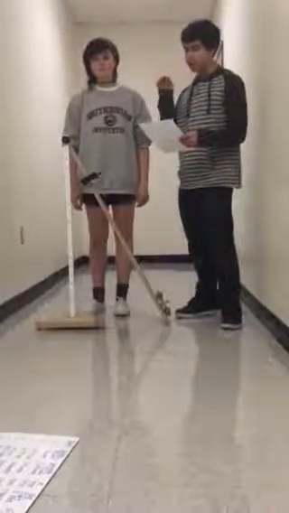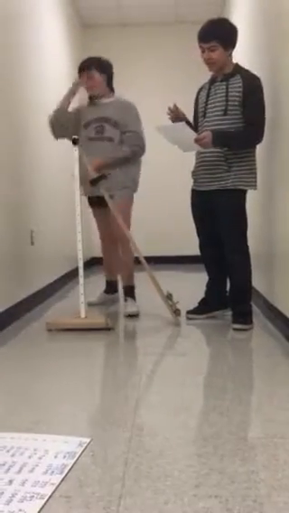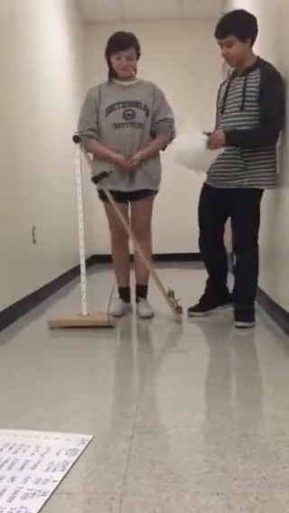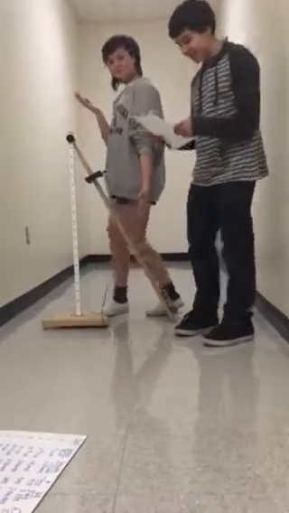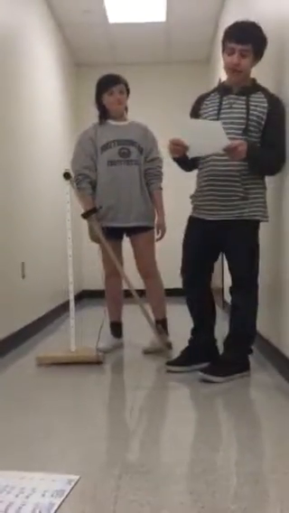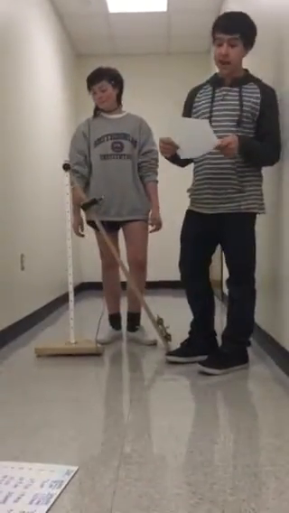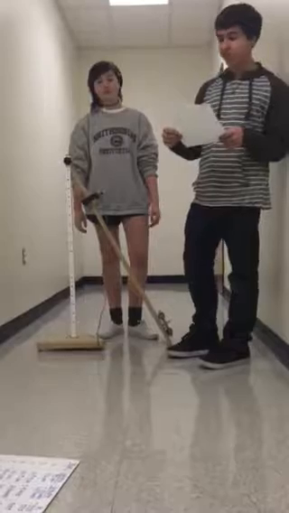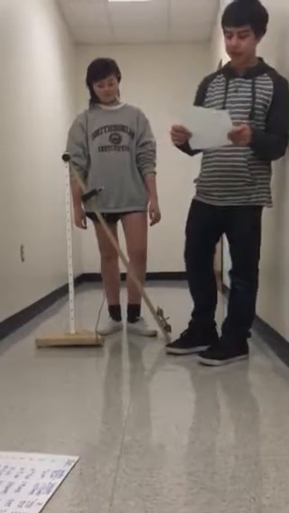We started off by finding the mass of our cart with the spring scale. After measuring height, we calculated our velocity. After we found our velocity, we used half mv squared to find our kinetic energy and mgh to find our potential energy. We added kinetic energy and potential energy together to find our mechanical energy.